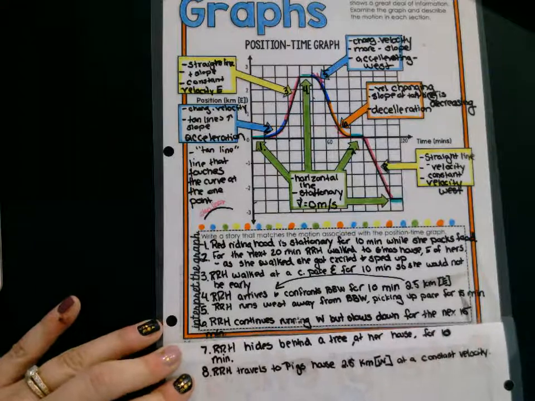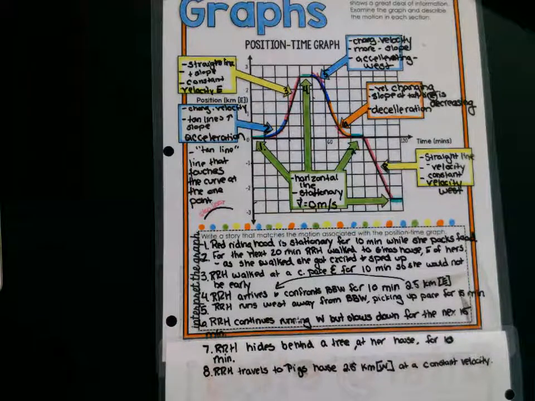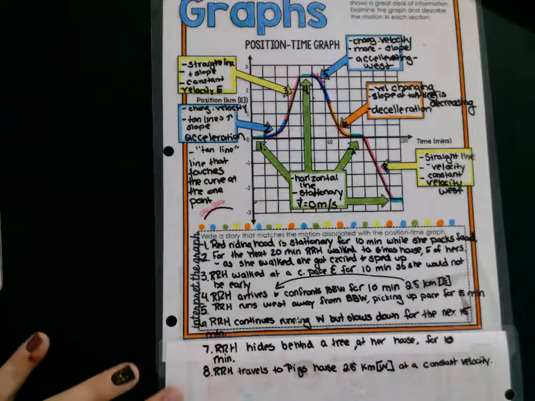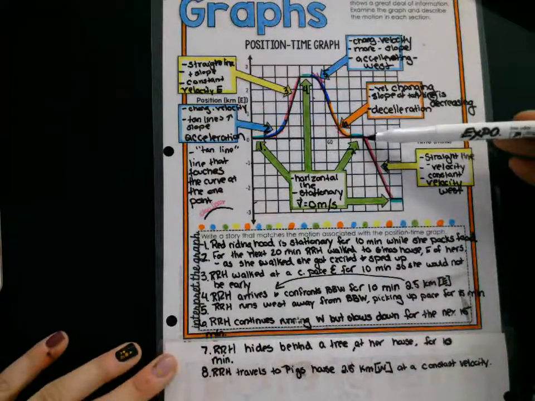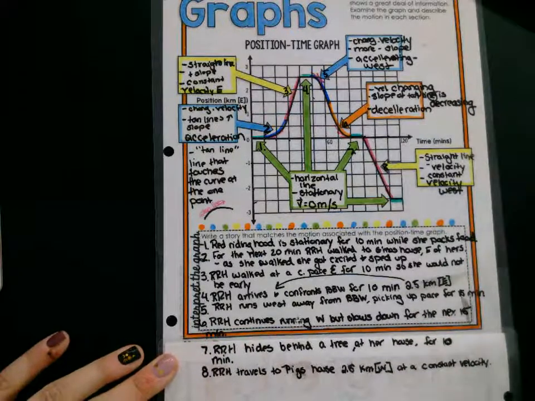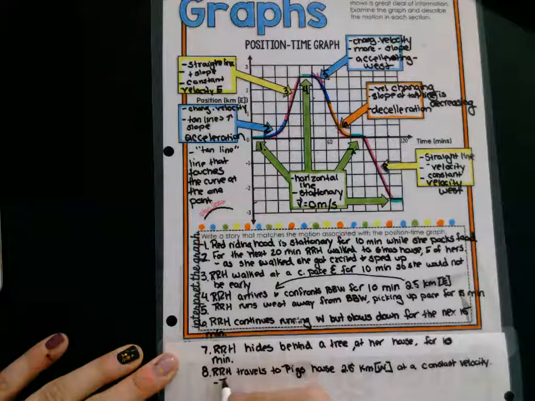It's a fairy tale after all. She has one of those cool, awesome automated cars. How long did it take her to get to Pig's house? It took her 20 minutes.